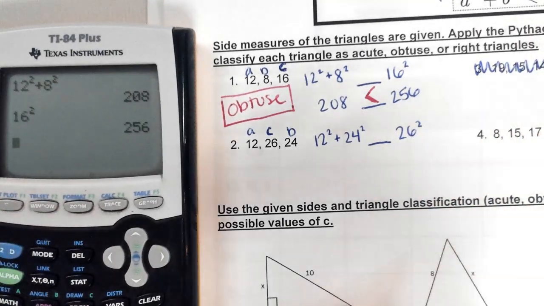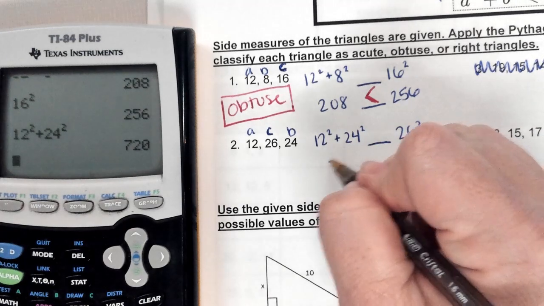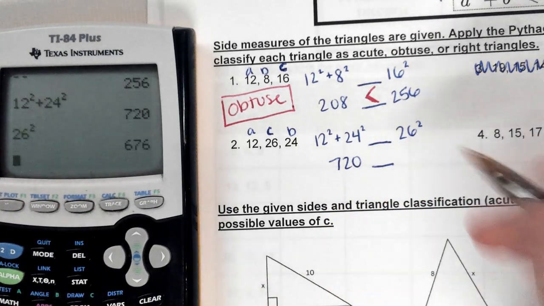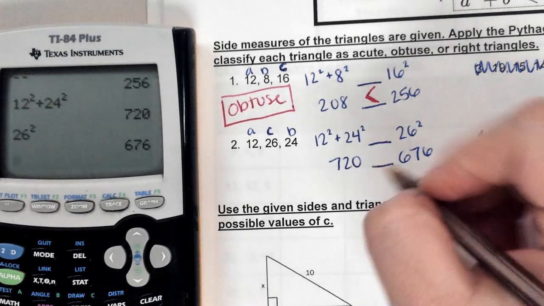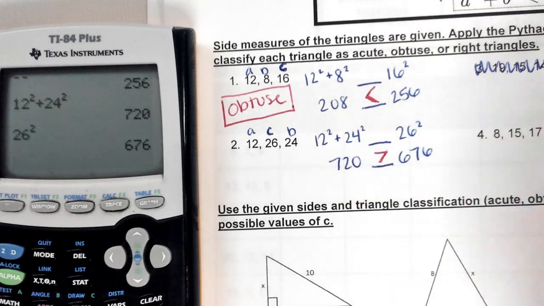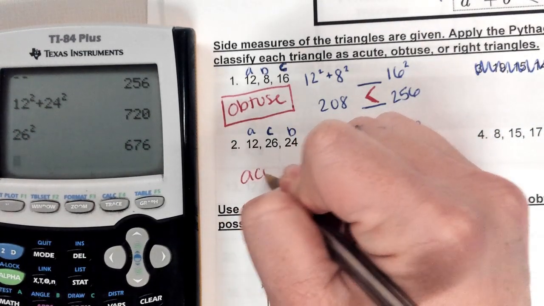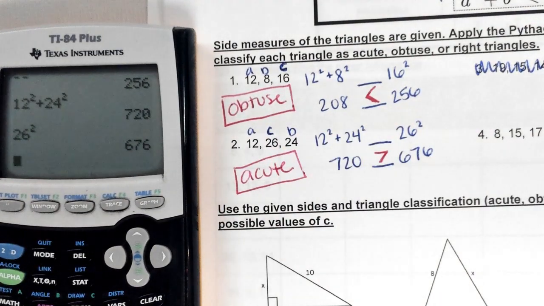So again, we have 12 squared plus 24 squared. That gives me 720. Blank, 26 squared, 676. So we're going to put greater than. 720 is greater than 676. 676 is smaller. So I know this is acute. Any questions with those two?